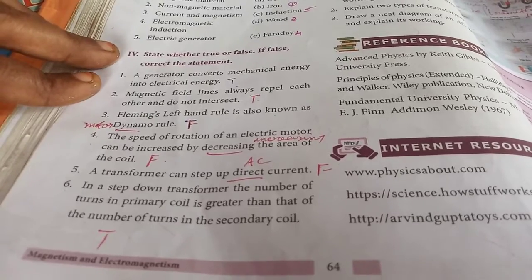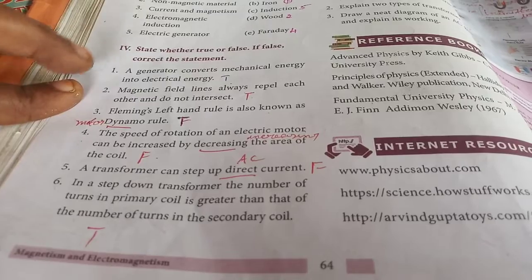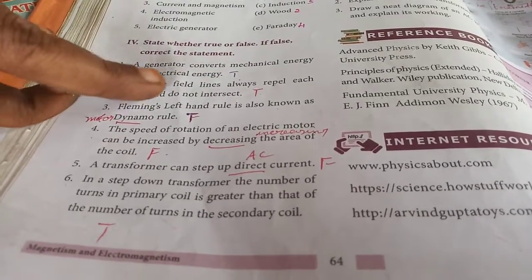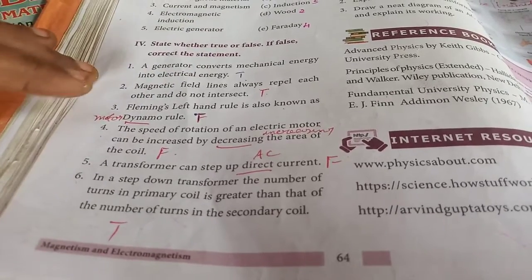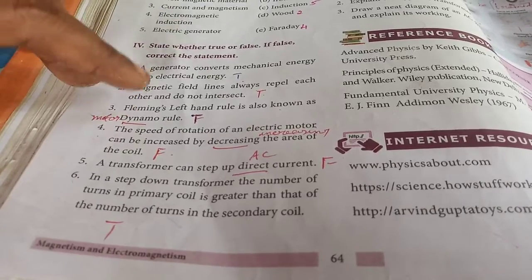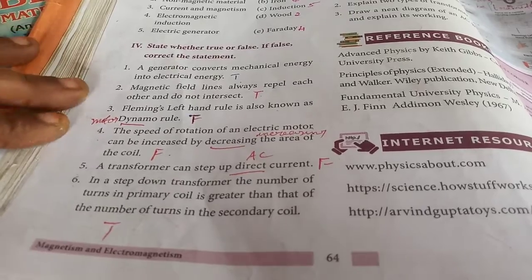Then true or false, Roman letter 4. First one, a generator converts mechanical energy into electrical energy. True. Then, magnetic field lines always repel each other and do not interact. True. Third one, Fleming's left hand rule is otherwise known as dynamo rule. That is a false statement. Instead of dynamo, you have to write motor.